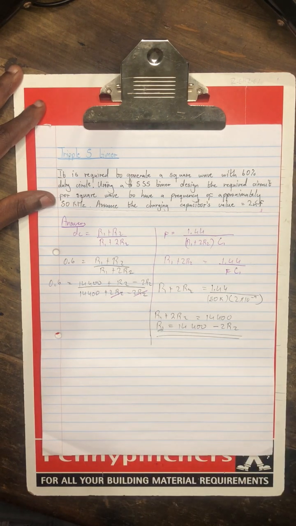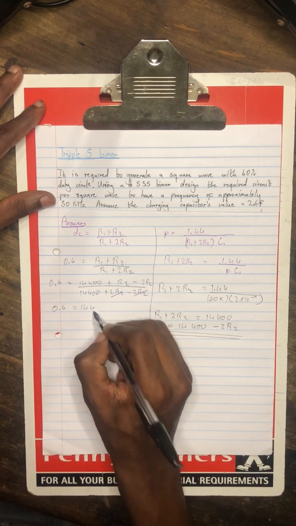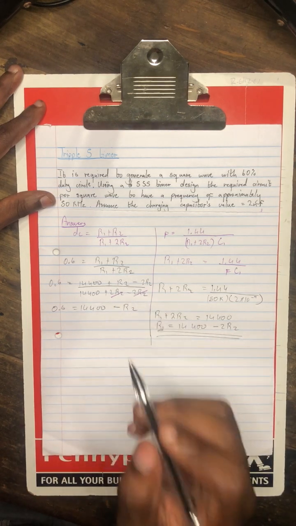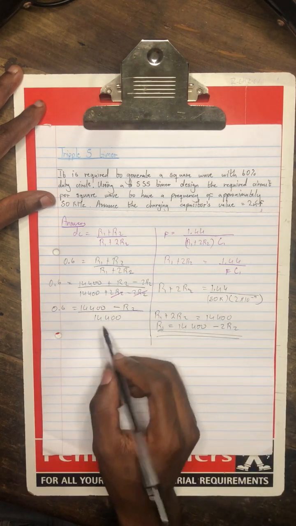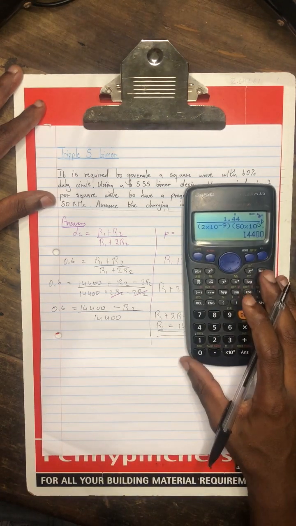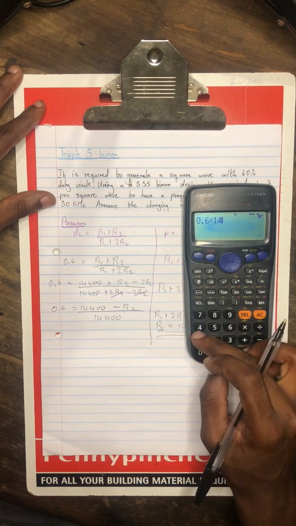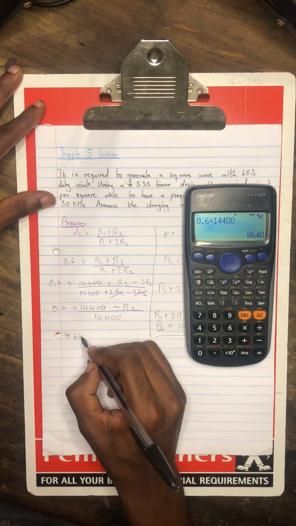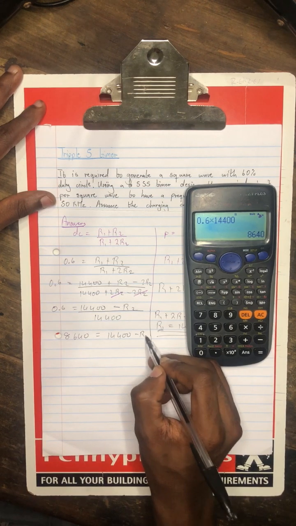So our final formula would be 0.6 is equal to (14,400 minus R2) all over 14,400. So we multiply both sides by 14,400. So 0.6 times 14,400 will give us 8,640 is equal to 14,400 minus R2.